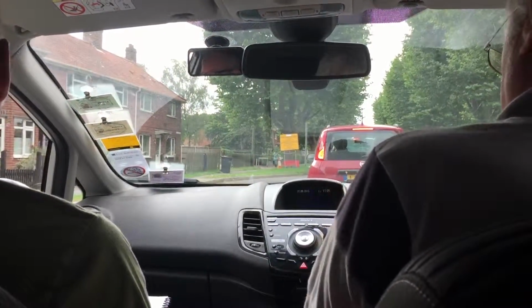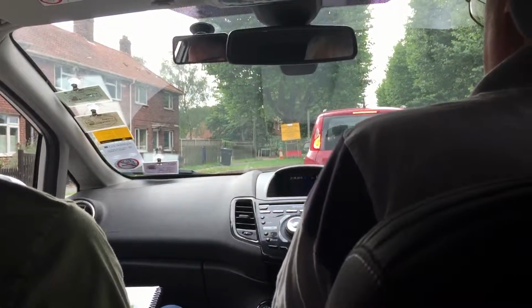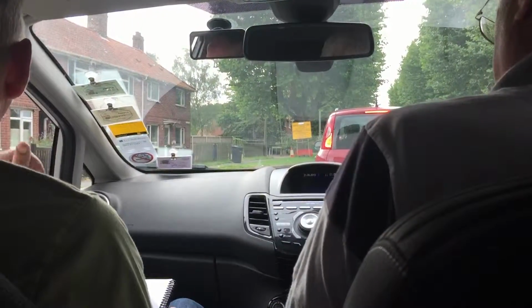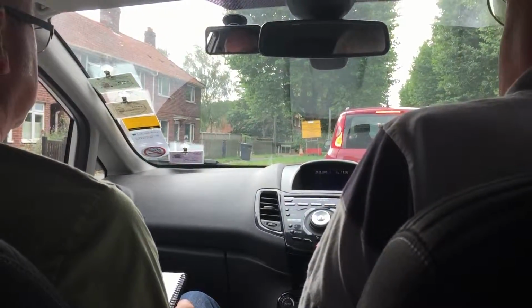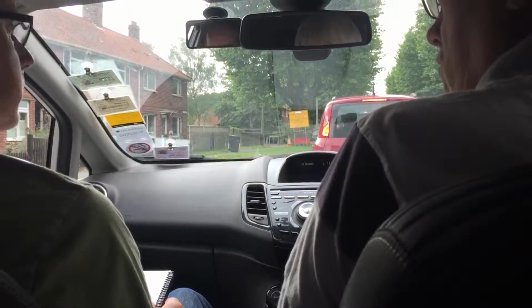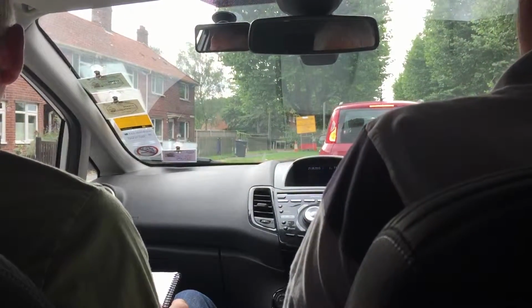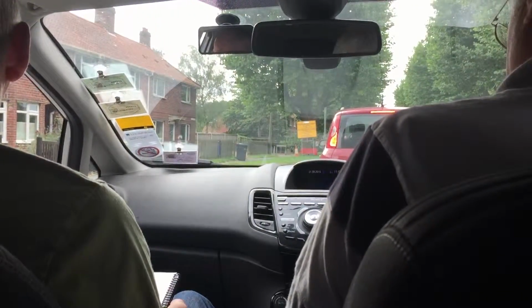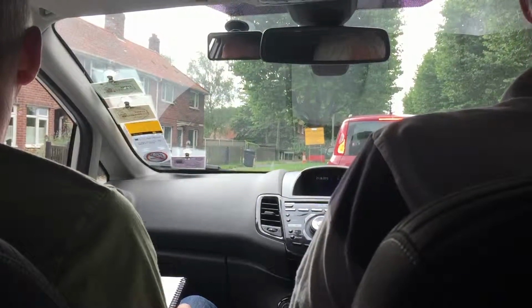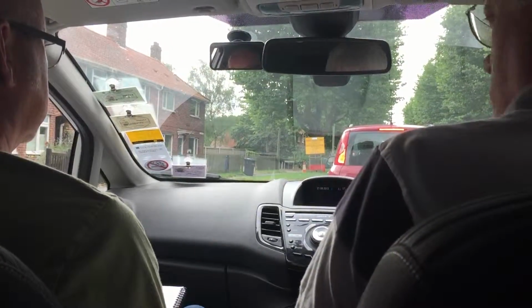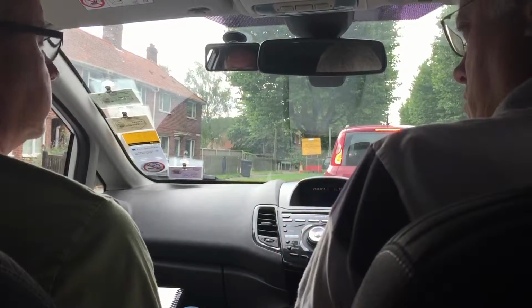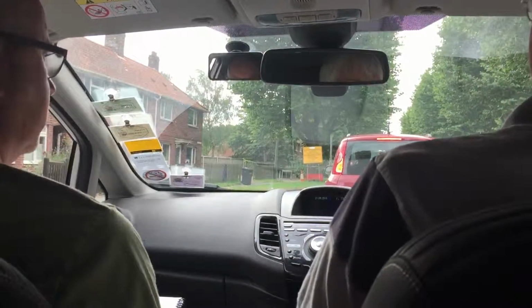Where that white door is, there was, I can't remember her name, but there was a woman that I taught to drive. She came back from Gran Canaria or somewhere like that. Her mother lived there, and she was a cocktail waitress, and she used to do the spinning of the bottles and stuff, which was brilliant.